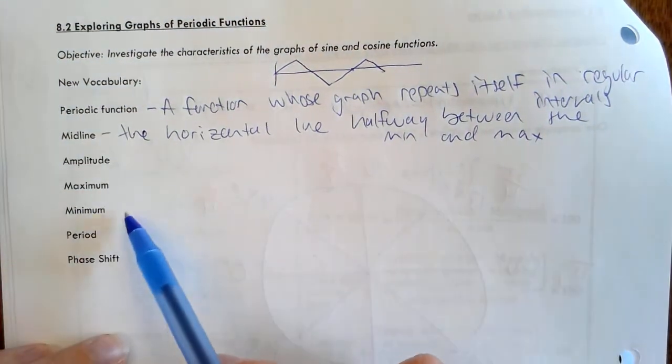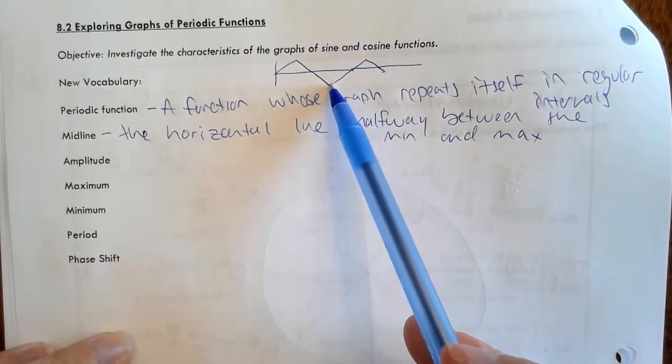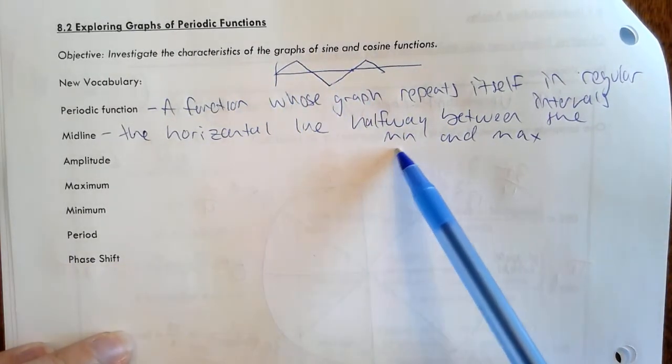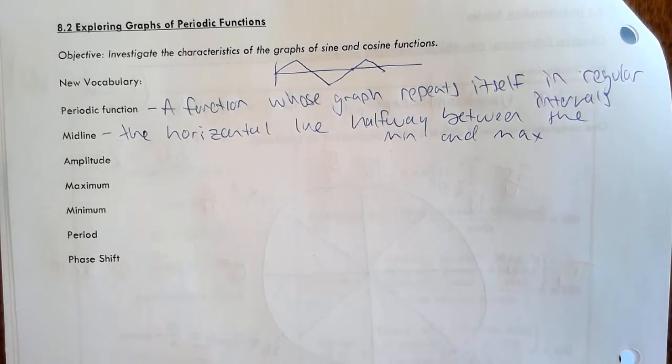We'll talk about what min and max are in a second, but you can probably guess. The minimum point is the smallest y value. The maximum point is the largest y value. And there's typically more than one of these things. There's often like infinite numbers of them.